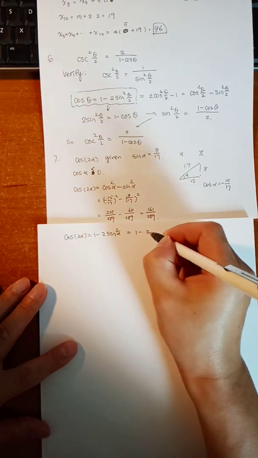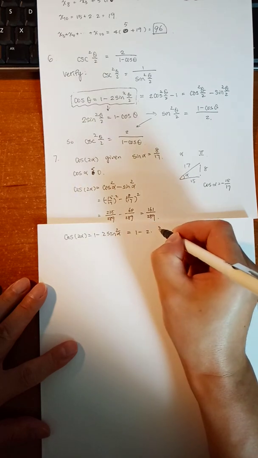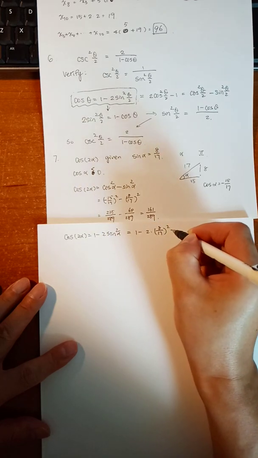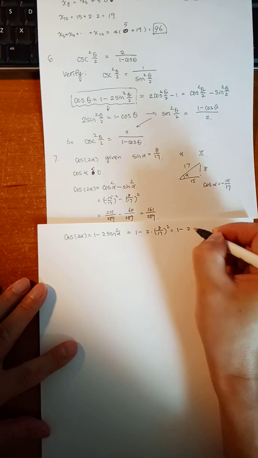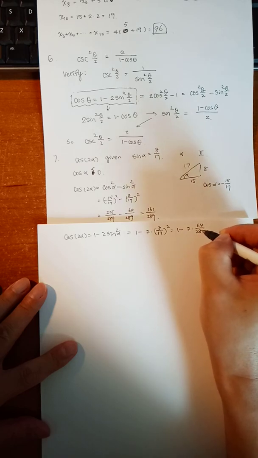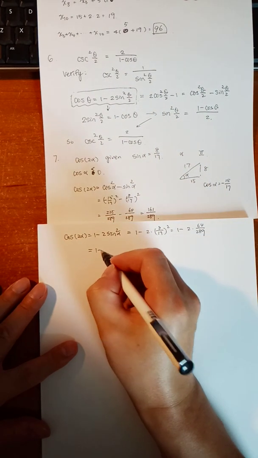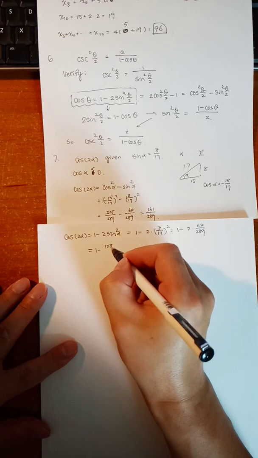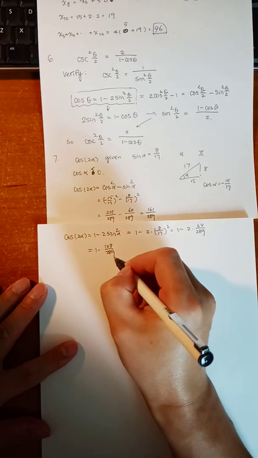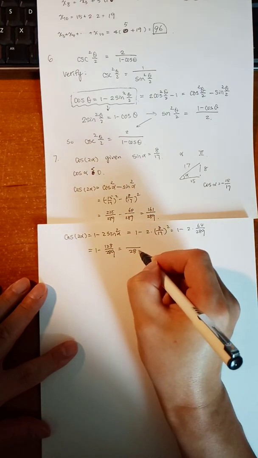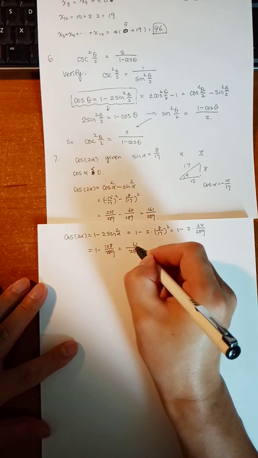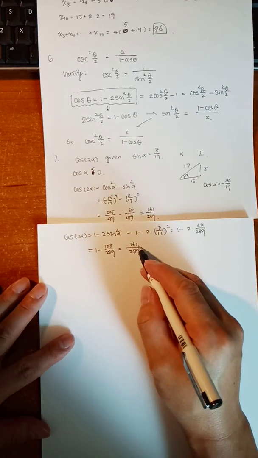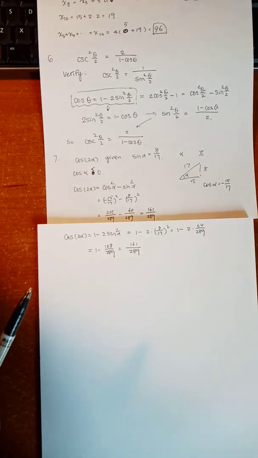So 1 minus 2 times 8 over 17 squared is 1 minus 2 times 64 over 289. It is 1 minus 128 over 289. What is it? Yeah, it's 161 over 289, the same answer.